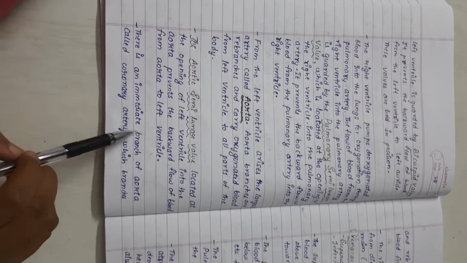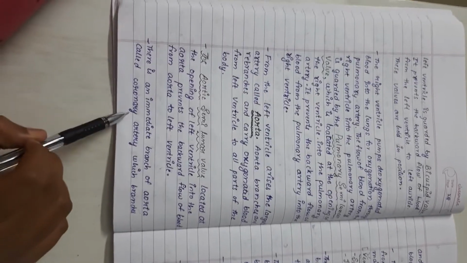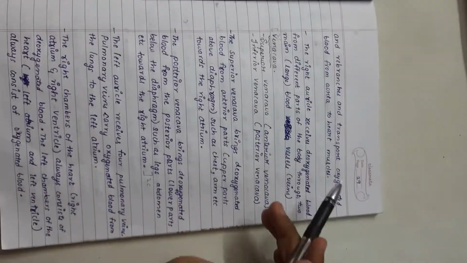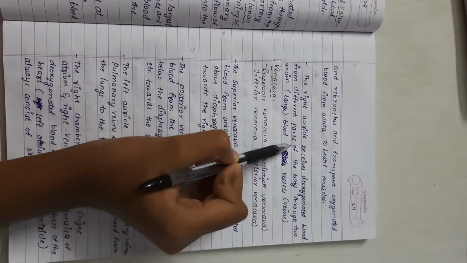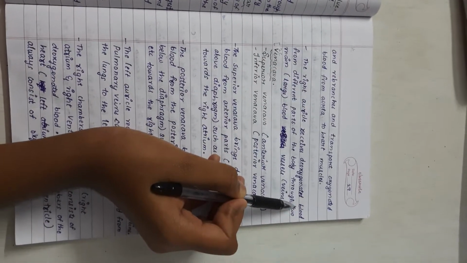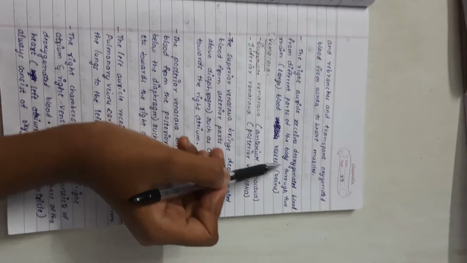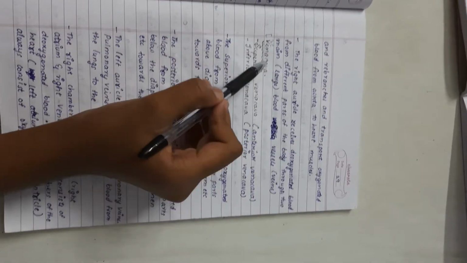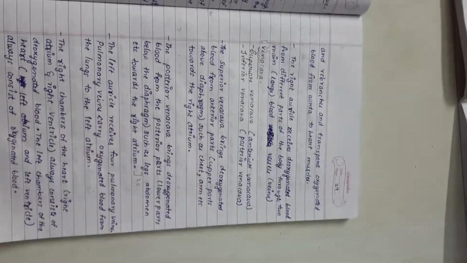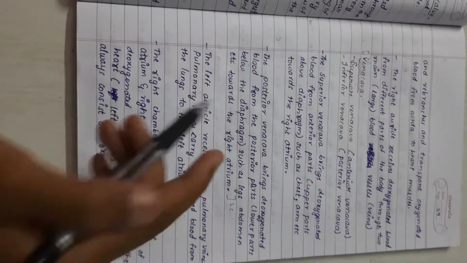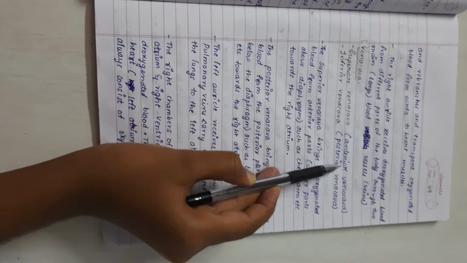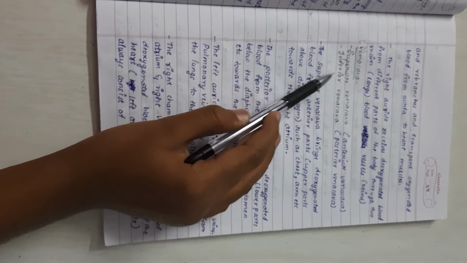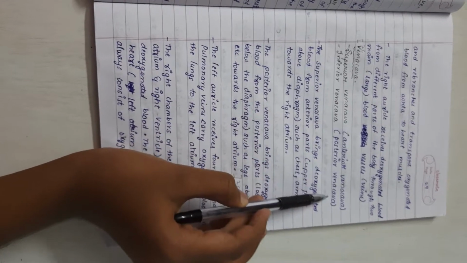There is an immediate branch of the aorta called the coronary artery, which branches and rebranches and transports oxygenated blood from the aorta to the heart muscles. The right auricle receives deoxygenated blood from different parts of the body through two main or large blood vessels called the vena cava: the superior vena cava, also called the anterior vena cava, and the inferior vena cava, or posterior vena cava.